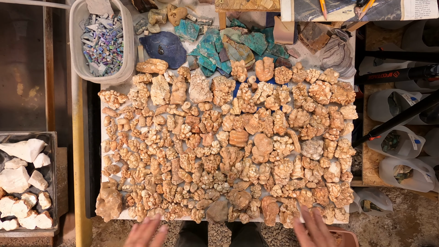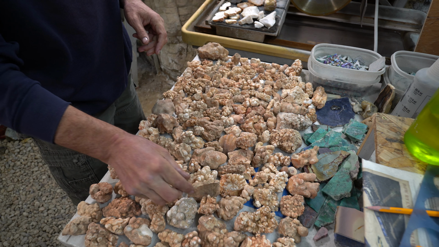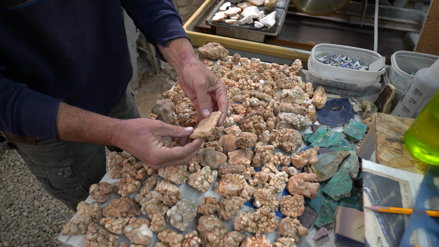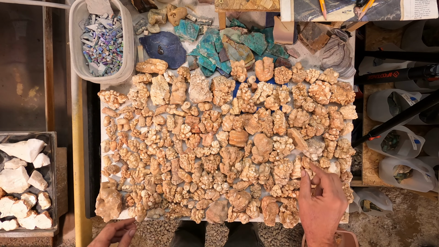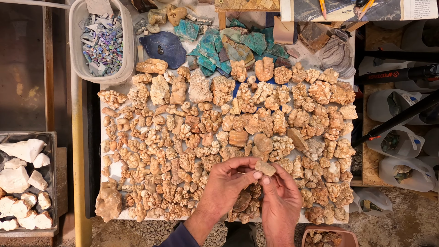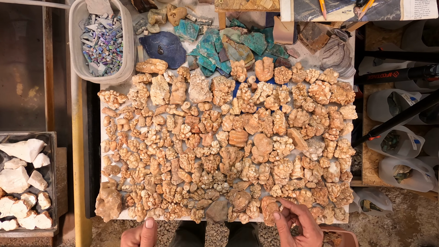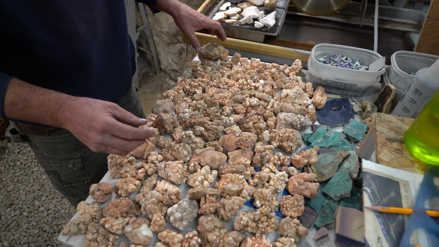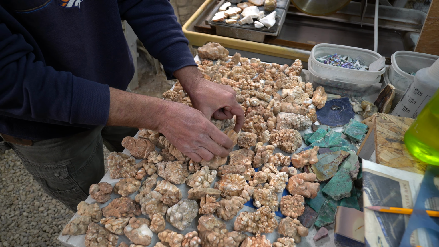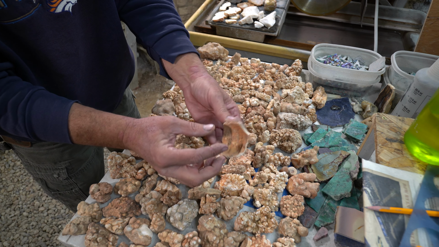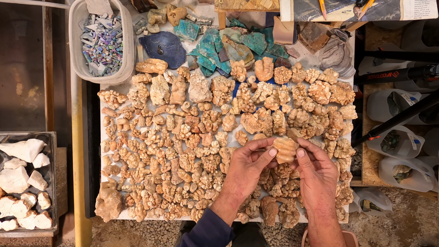Now I think most of this would be considered popcorn, cave popcorn, but there are others, like this would be a drapery or a fin type material, and little pieces of stalactites or stalagmites, as well as various just other kinds of flow stone. This one would be maybe the outside of a stalactite or something, some kind of a flow stone.